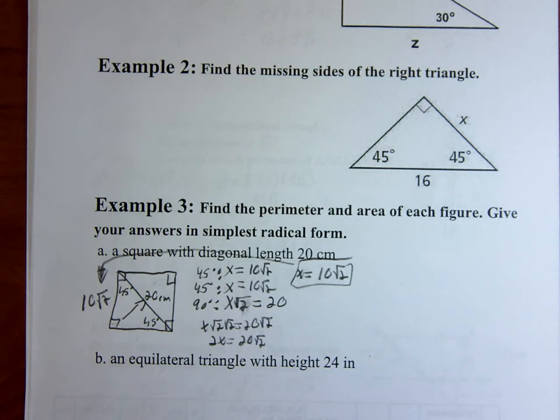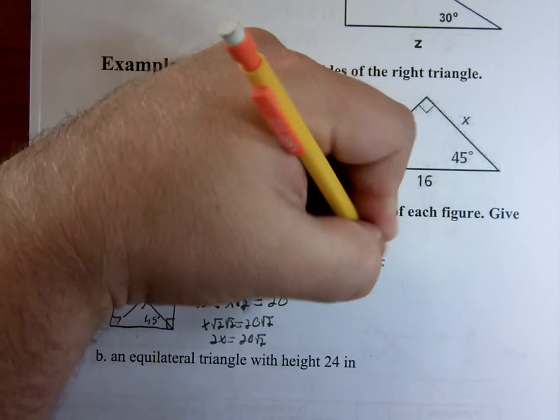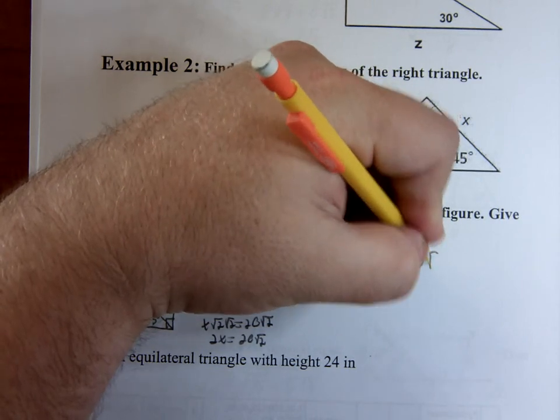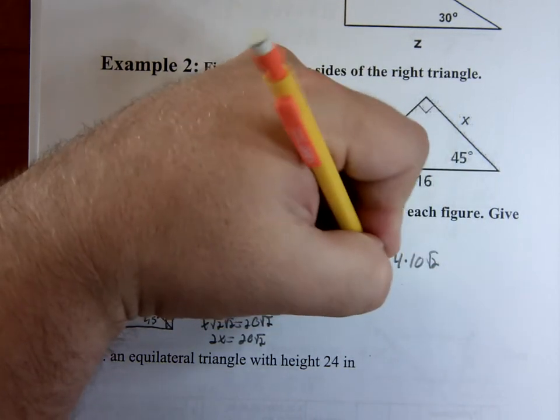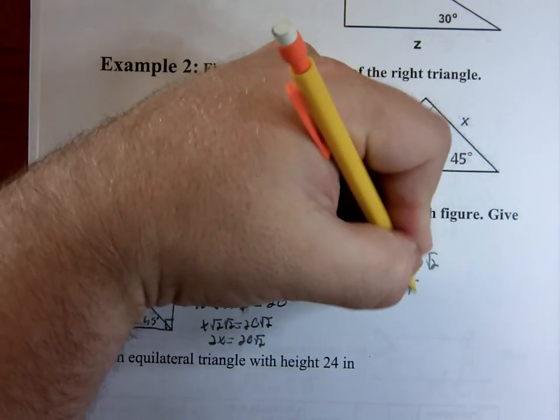We're trying to find perimeter. How do we find the perimeter of a square? Yeah, add up all four sides, which is the same as multiplying by what? By 4. All four sides are equal, so if you multiply by 4, it's going to give you 10 root 2 plus 10 root 2 plus 10 root 2 plus 10 root 2. So the perimeter is 4 times 10 root 2. Whole numbers multiply whole numbers, so we get 40 square root of 2. There's your perimeter.